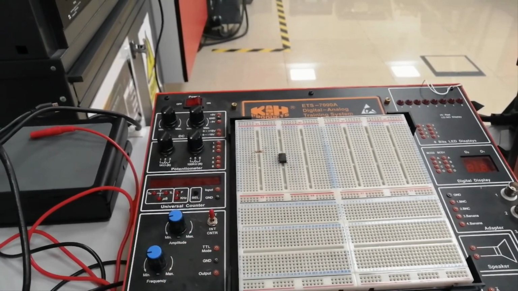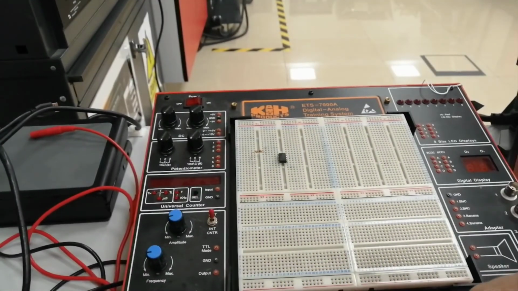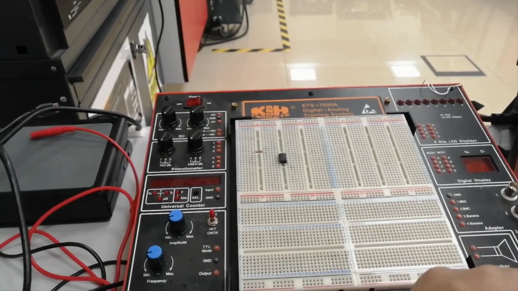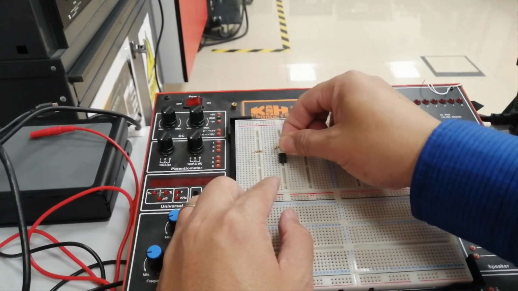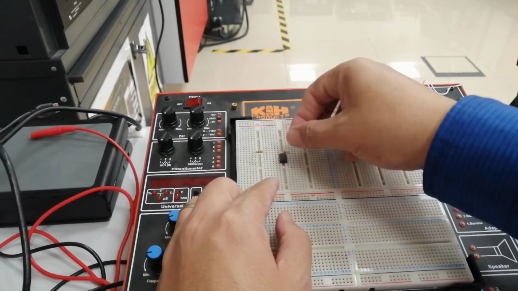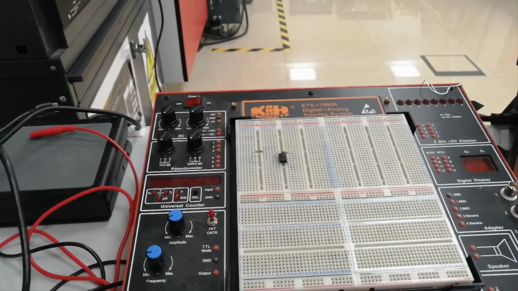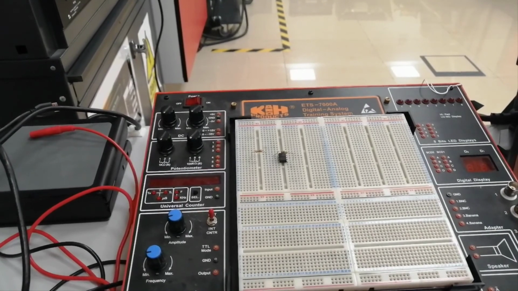The next is to get the 100 kilo ohm, here. Get the 100 kilo ohm and connect it between number 2 and number 6. From number 2, so 4, 5, 6 here. Like that. And then get a 1 kilo ohm resistor. Put the 1 kilo ohm resistor in number 6 and ground.